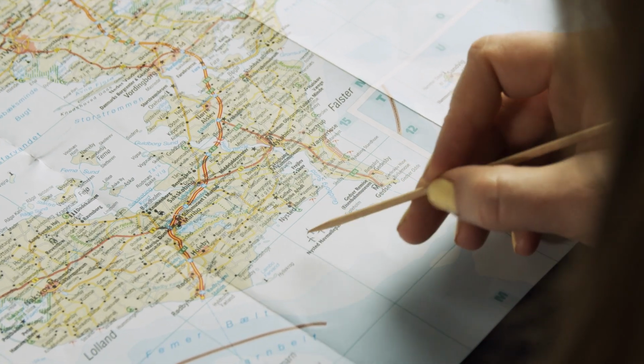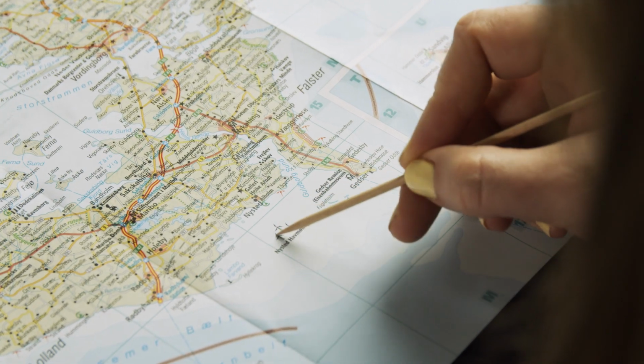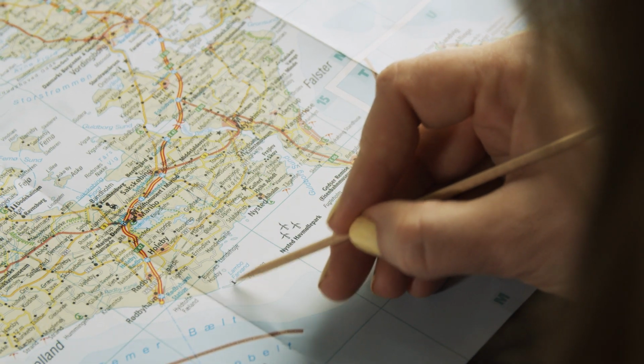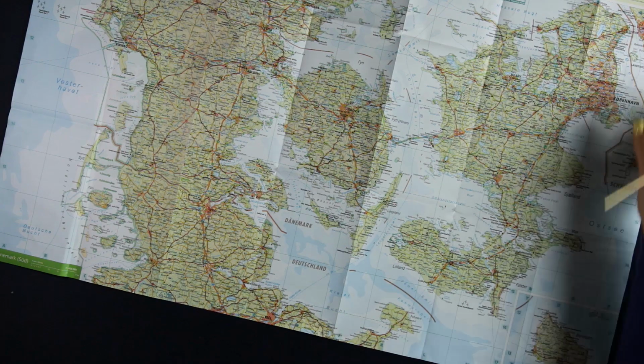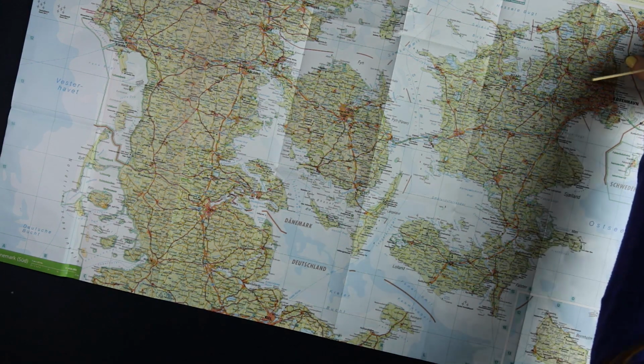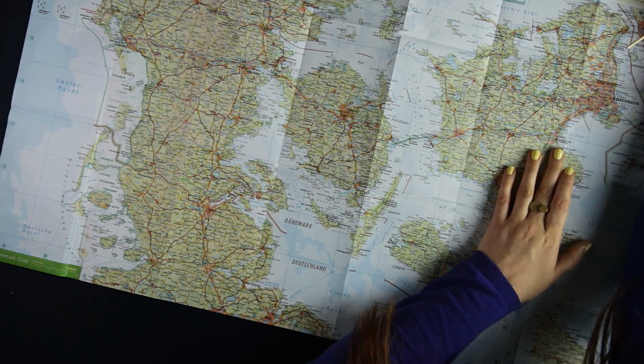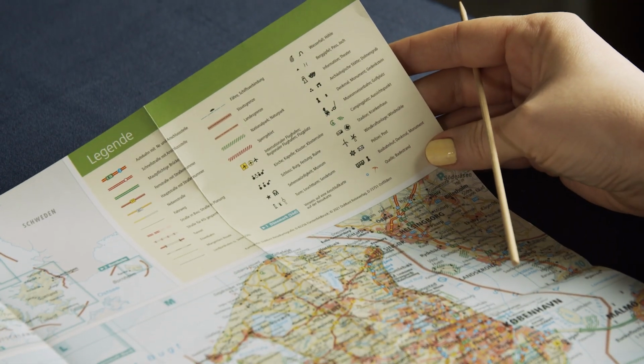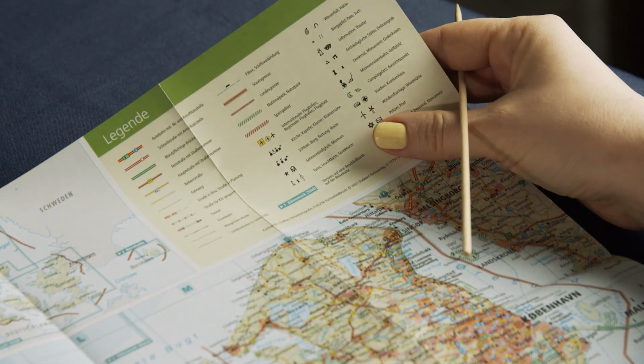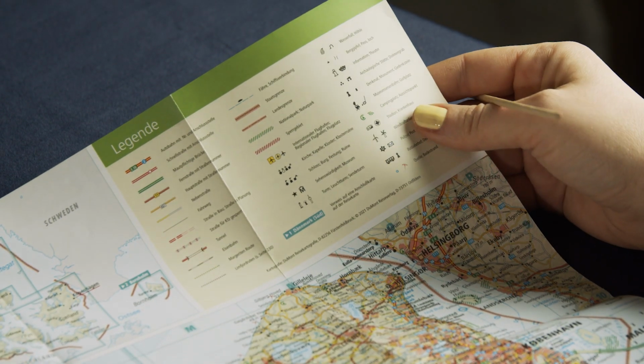Let's see what we have here. Another wind farm. This here looks like 2 lighthouses. Let's see if that's correct.